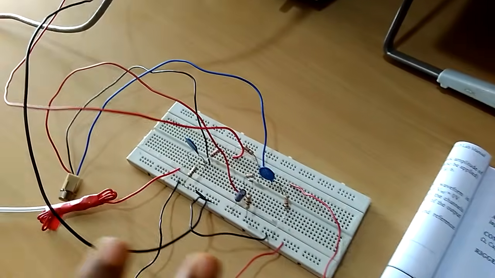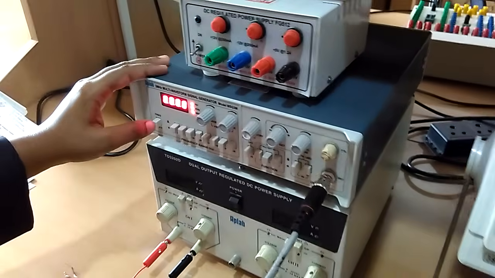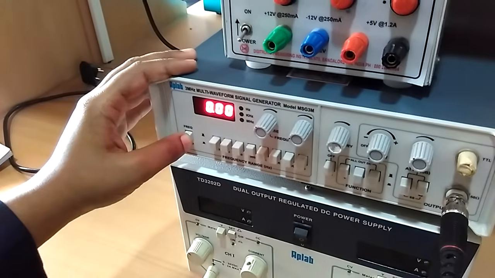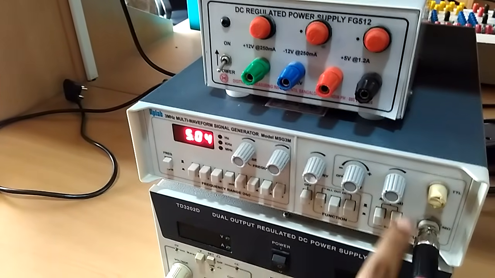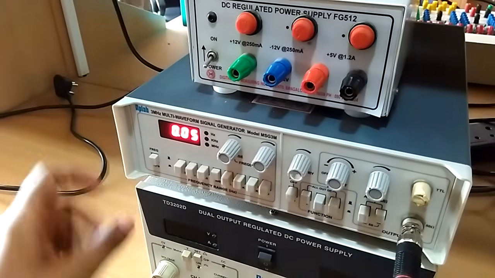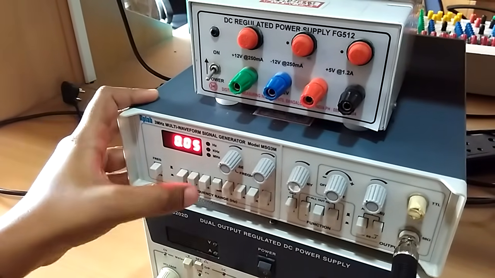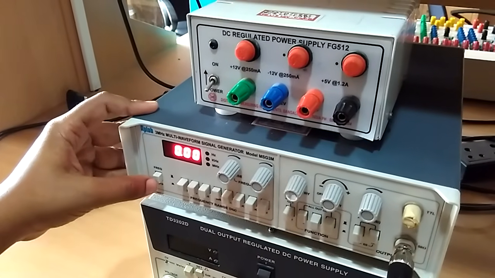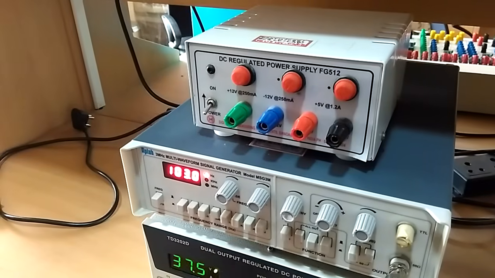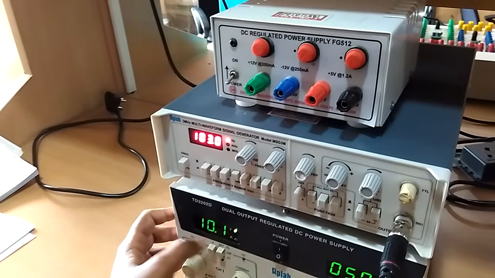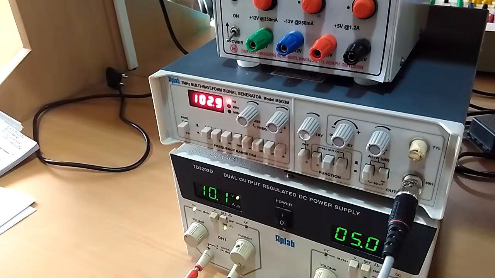So this is the circuit connection. Next I need to apply 0.05 volts, that is 50 millivolts. In order to apply that, I am setting this to 5 volts and I am pressing this 40 dB attenuator so that I am applying 0.05 volts. The frequency, initially I am setting to 100. Next the DC power supply. I am setting this to 10 volts and I am switching it on by pressing this set button.